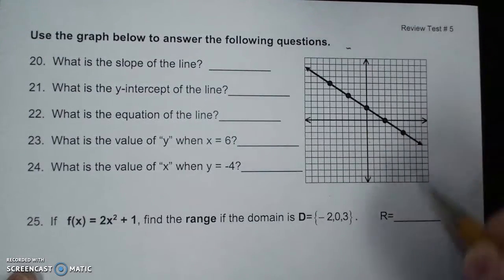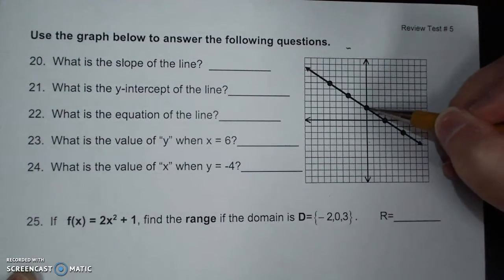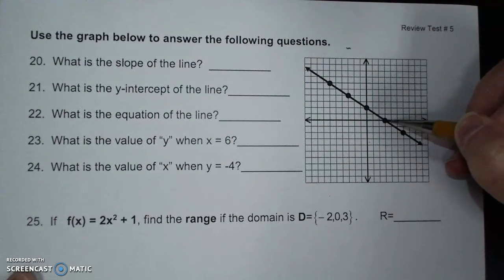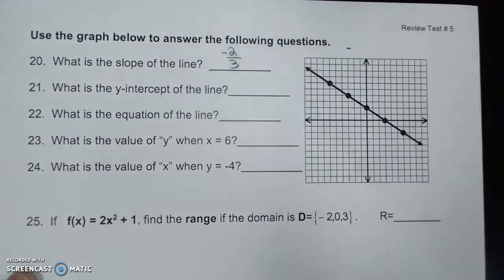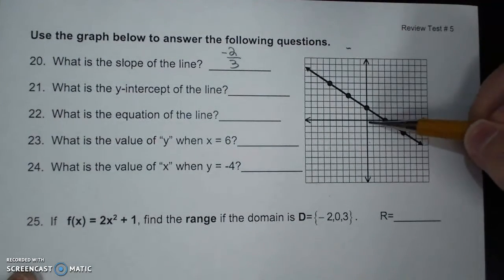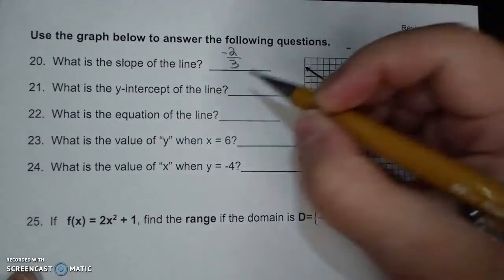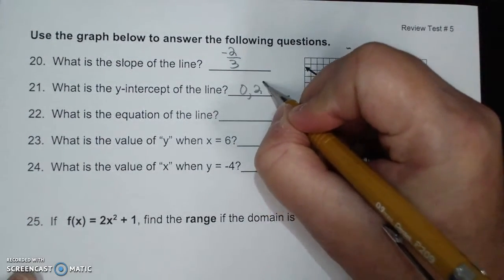First, I'm going to notice that it's a negative slope. I'm going to take any dot and travel to another dot, and that is 2 down and 3 right, which is negative 2 over 3. What is the y-intercept? I find the y-axis. I figure out what the name of that point is. It's (0, 2).